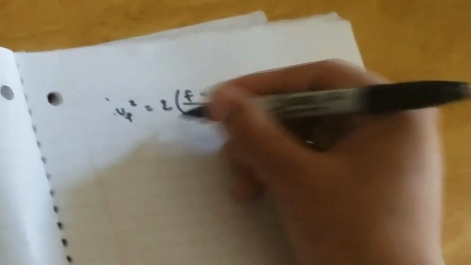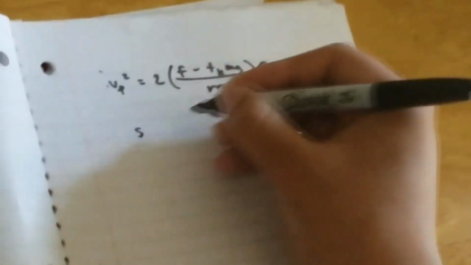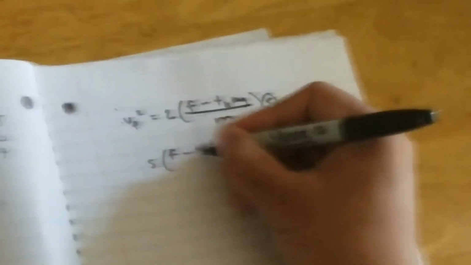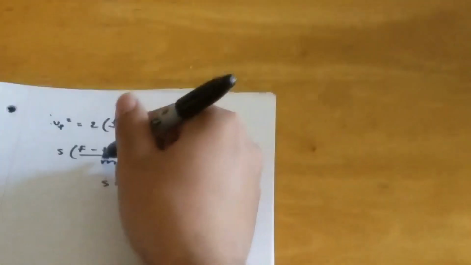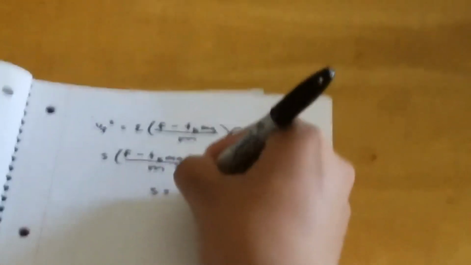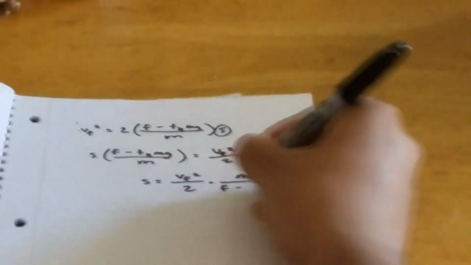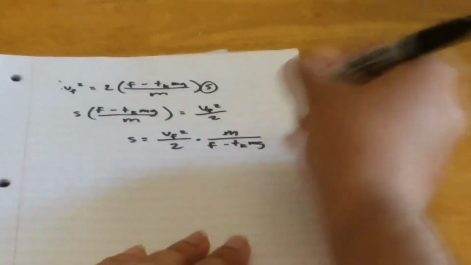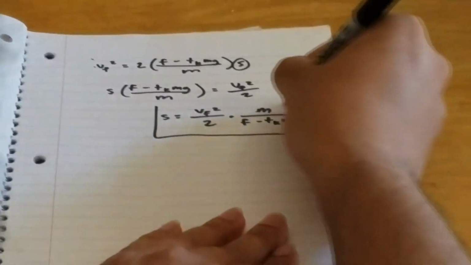We divide both sides by 2 first, so then this is equal to vf squared over 2. Then s would be multiplying each side by the reciprocal of the fraction in the parentheses. So that would be vf squared over 2 multiplied by m over f minus k m g.